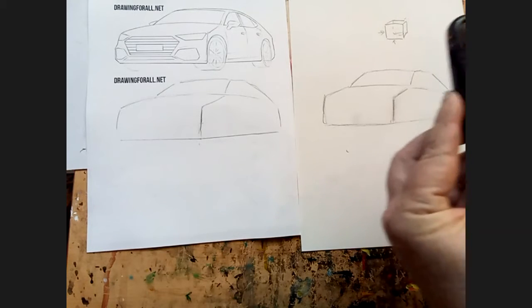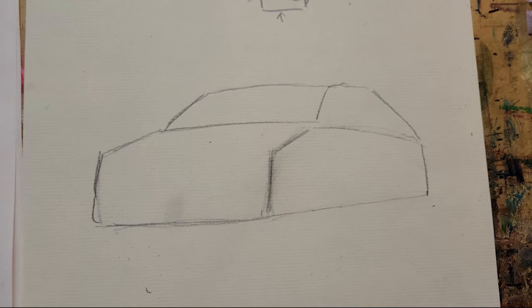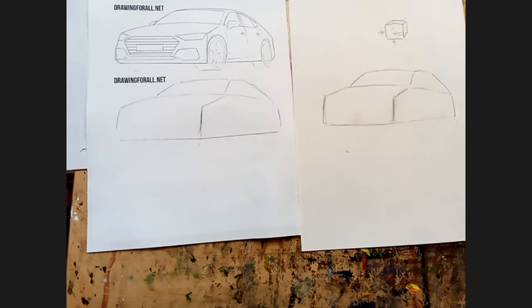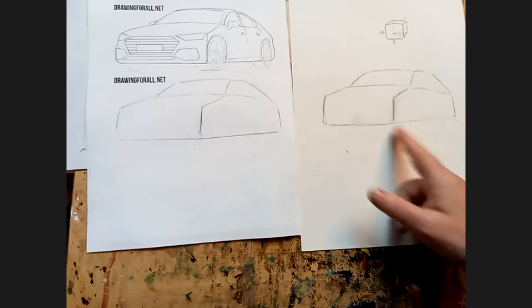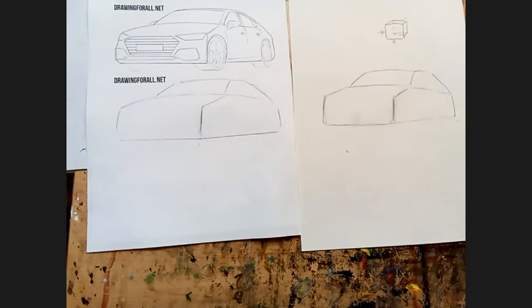Okay, here is my sketch. So intellectually, and I'm just looking to see how much, oh yeah, it's even more, we're going to have an even more extreme angle of perspective with the car that we're working on, but the principle is the same.